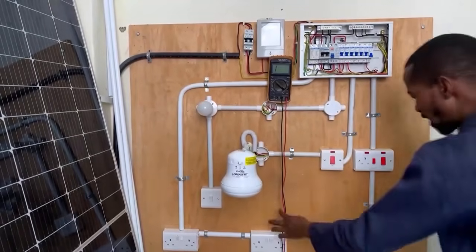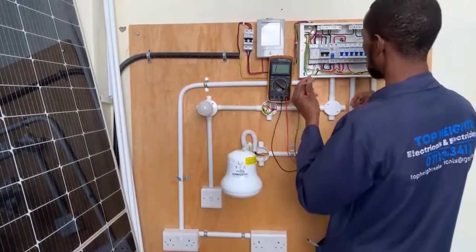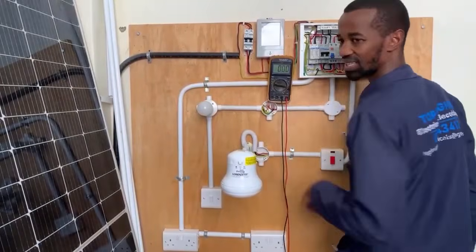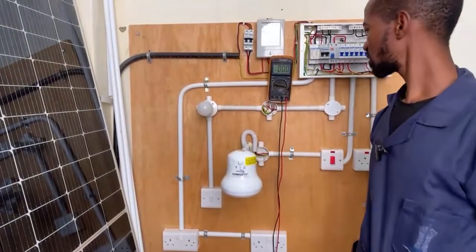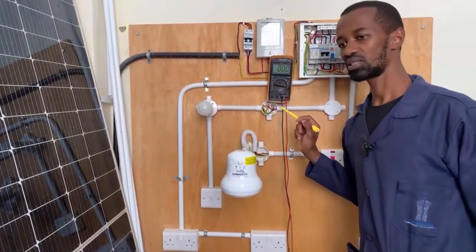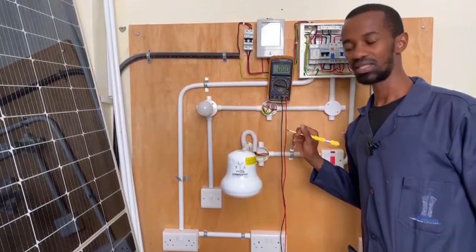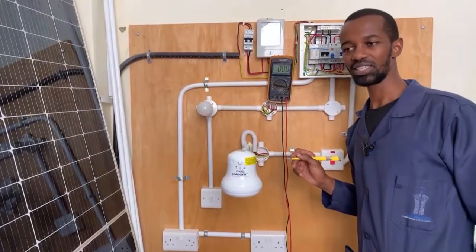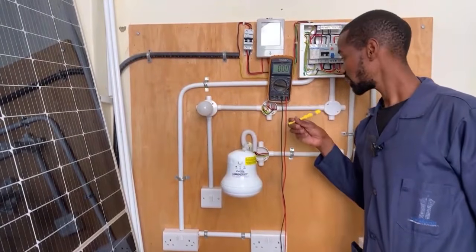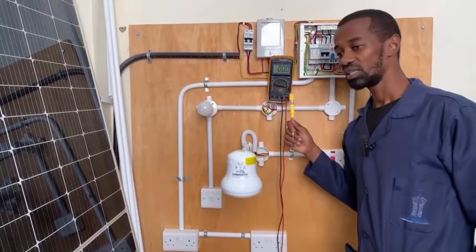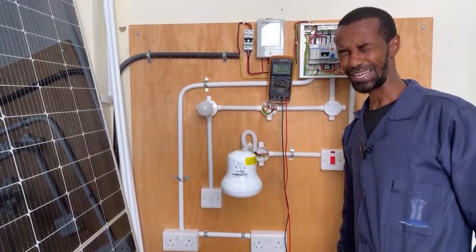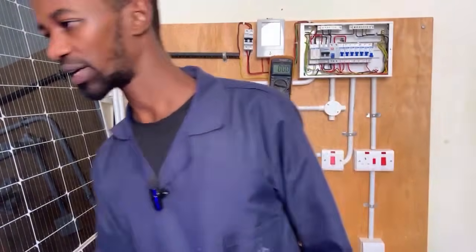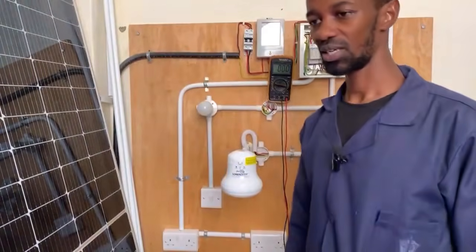Top boss, we have taken the readings. But before taking the readings, ensure that the multimeter is well placed, because I was testing for AC voltage while I had placed it at the continuity. That is why I almost damaged my digital multimeter. So you have to be very careful not to make such a mistake, my top boss.